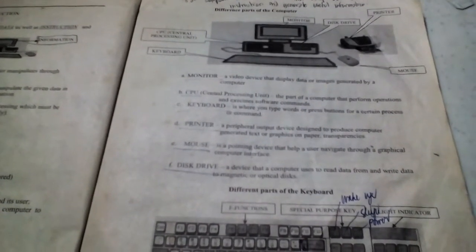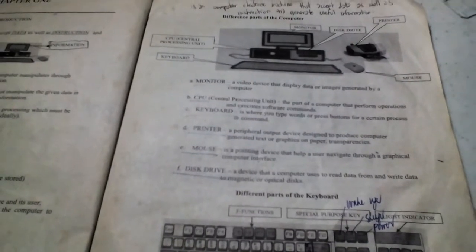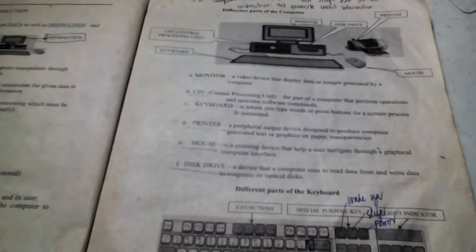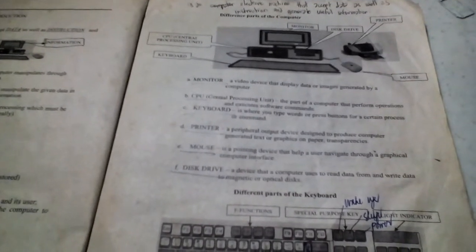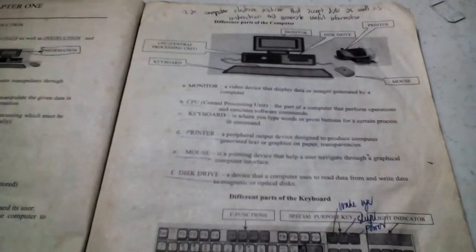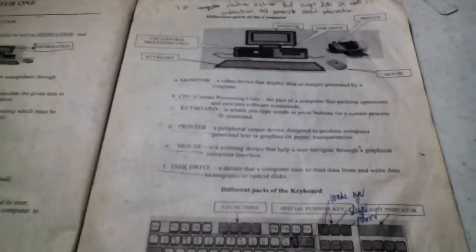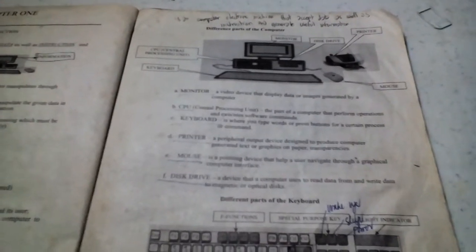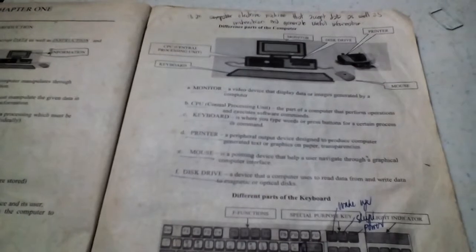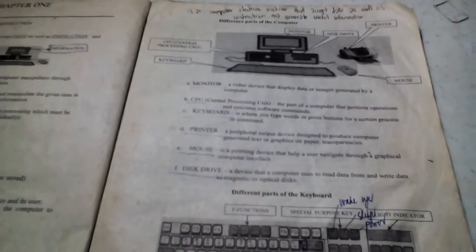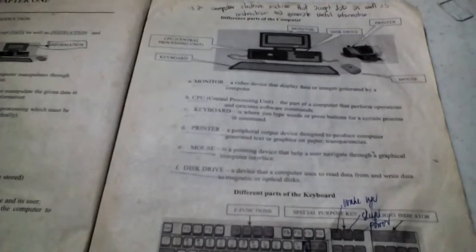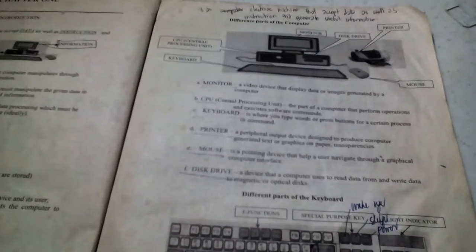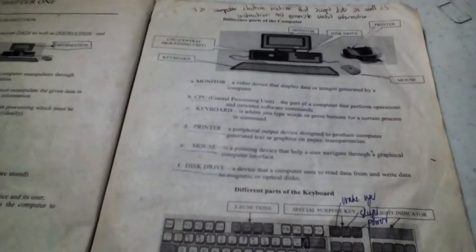Next is the keyboard, which is an input device where you can type words or press buttons for a certain process or command. For example, you type in Microsoft Word. Another example is shortcut keys for any application that you open on the computer. For example, Alt F4 for close. How about Control C? Copy for any purpose. They're using the keyboard as well. Numbers too are typed using the keyboard.